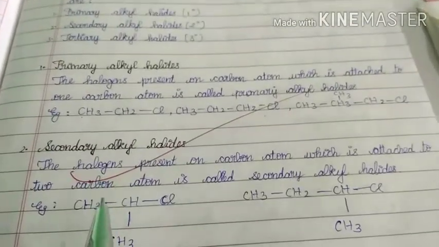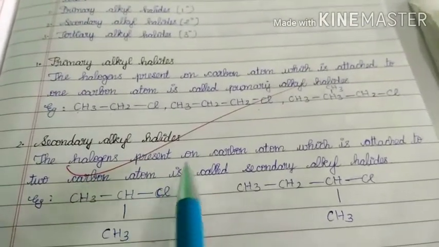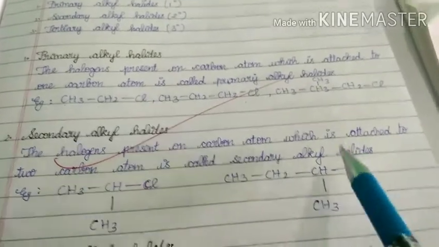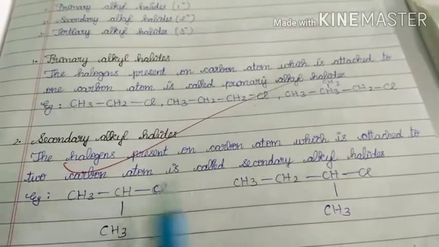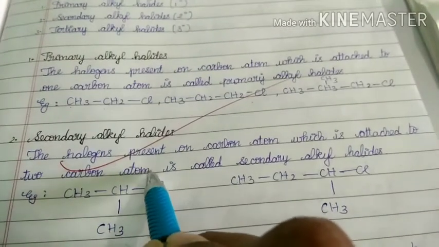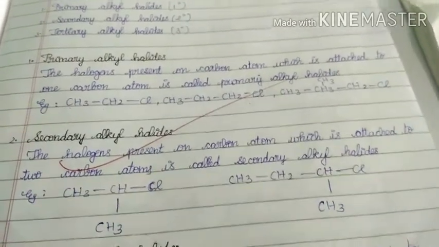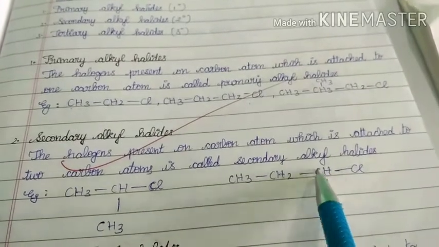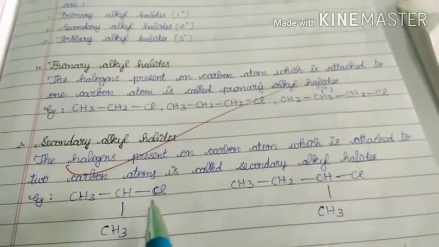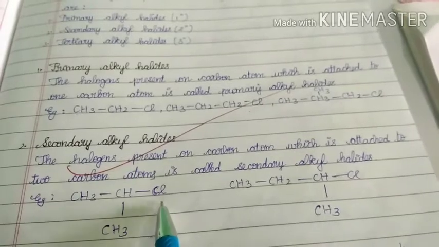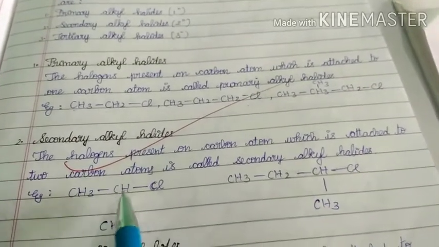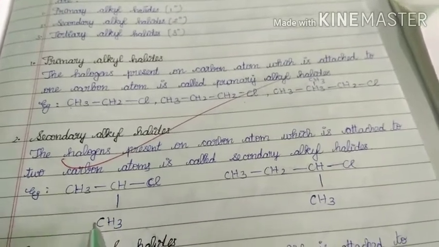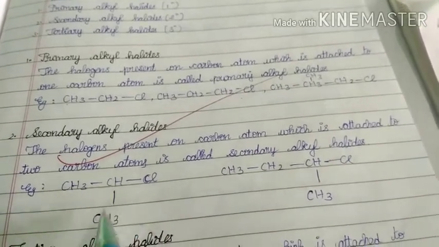Then secondary alkyl halide: the halogen present on a carbon atom which is attached to two carbon atoms is called a secondary alkyl halide. For example, see, this is one compound. In this compound, this chlorine is attached to this carbon atom. Now this carbon is attached to two carbon atoms. This is one carbon and this is one carbon.